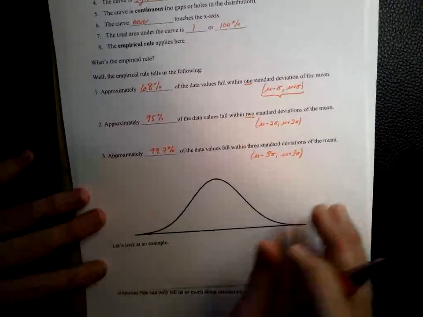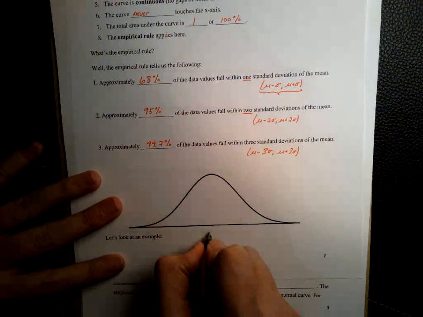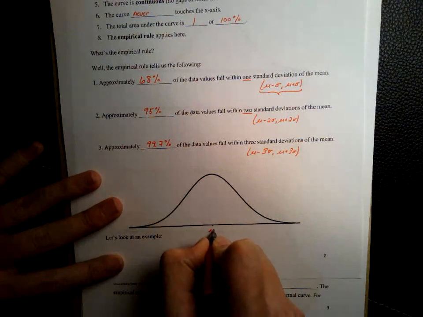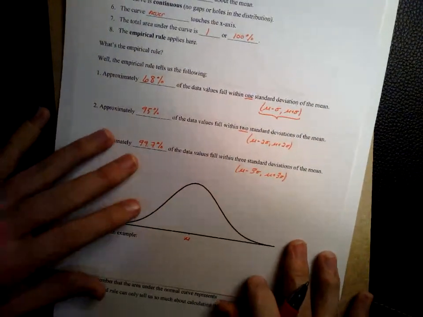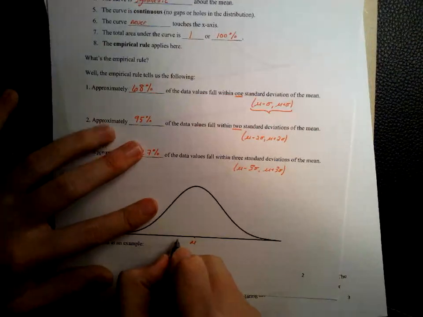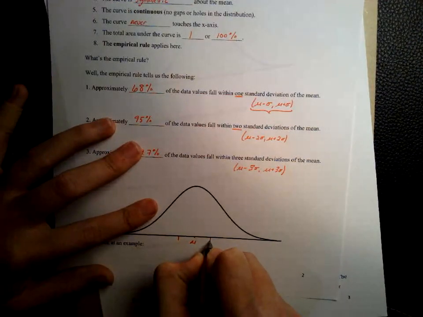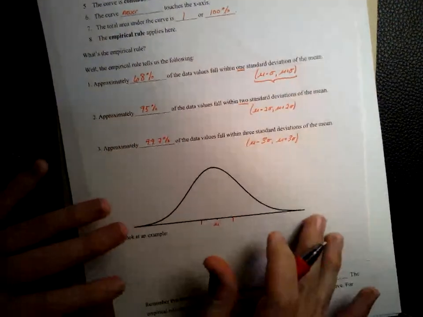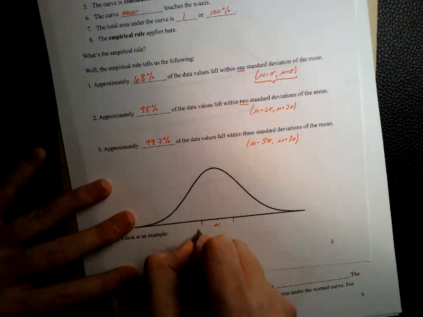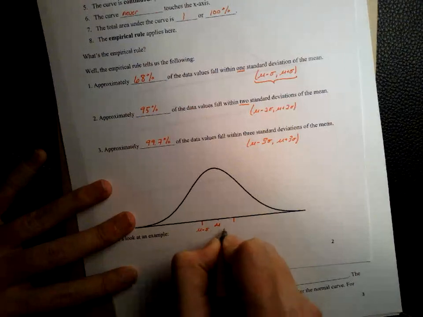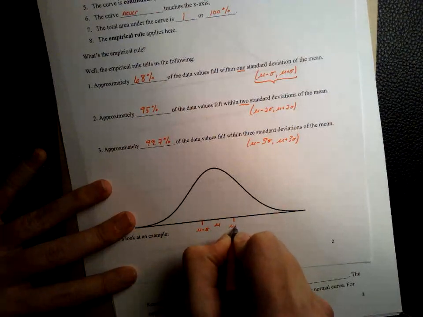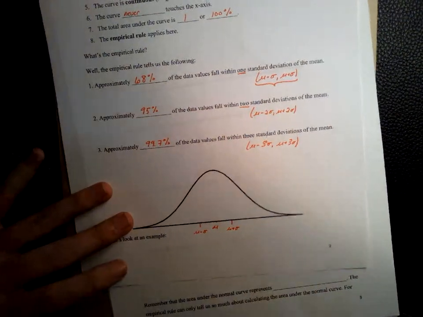If you want to look at that pictorially, here you have the mean mu. Say we go out 1 standard deviation from the mean, that would be around right here and right here. This lower boundary is obviously going to be mu minus sigma, and this upper one is mu plus sigma.